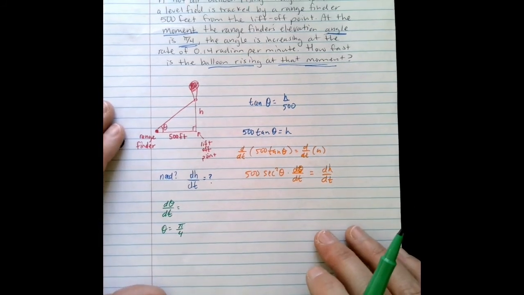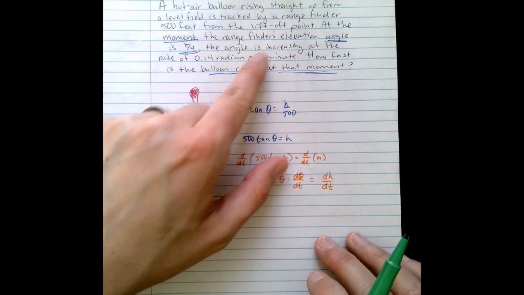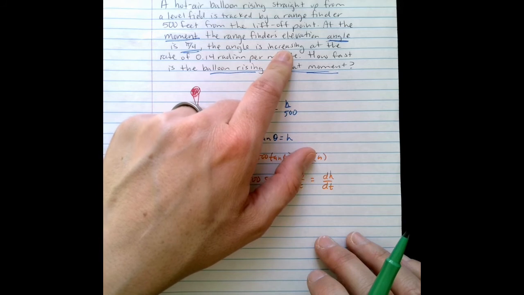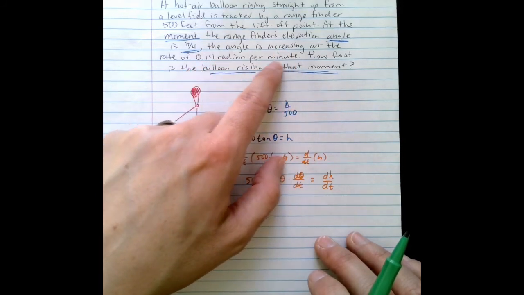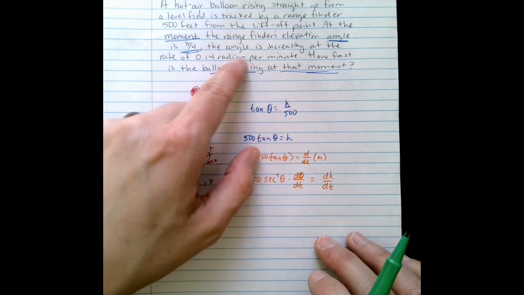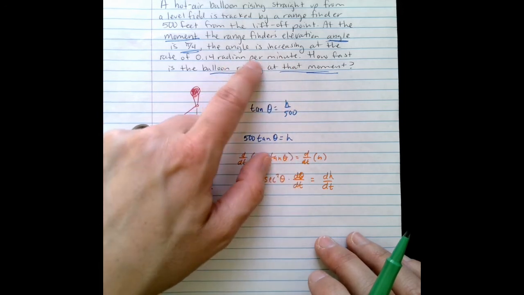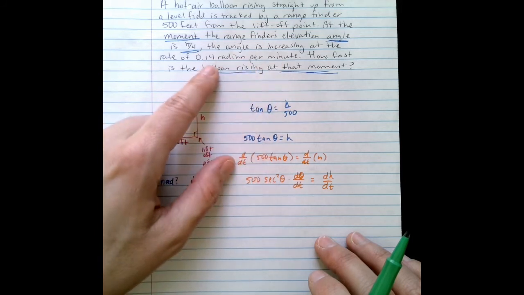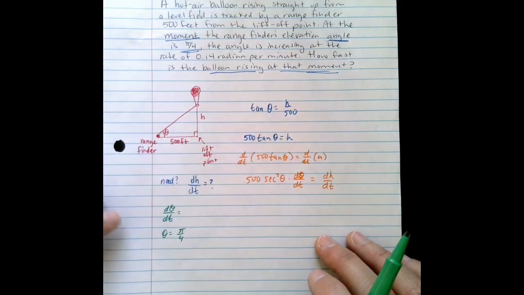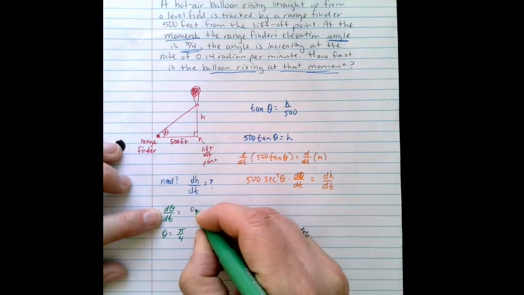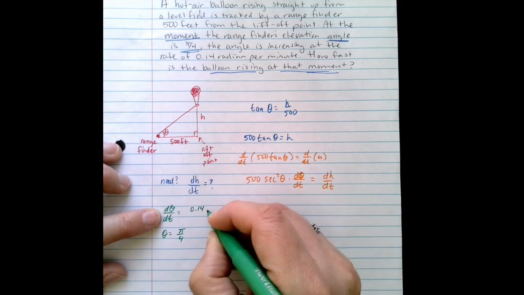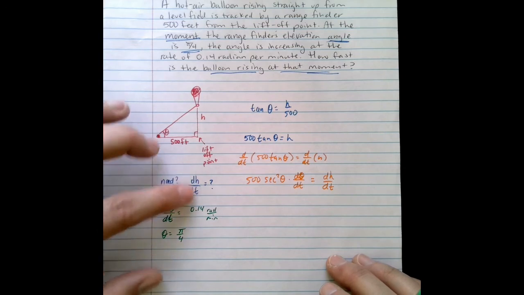Okay. Next, it says at this moment, the angle is increasing at 0.14 radians per minute. Okay, that's a rate of change. See how it's radians per minute? It's change per time. So that means that's going to be one of the dt's. So that's going to be d theta/dt because that's the angle changing per time. So 0.14 radians per minute. So we have everything we need.